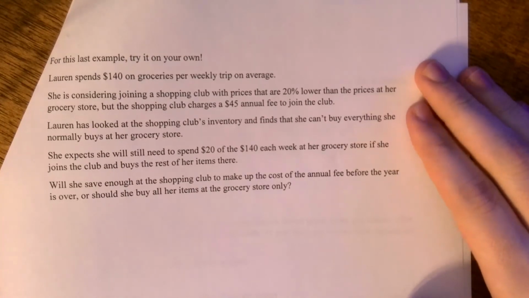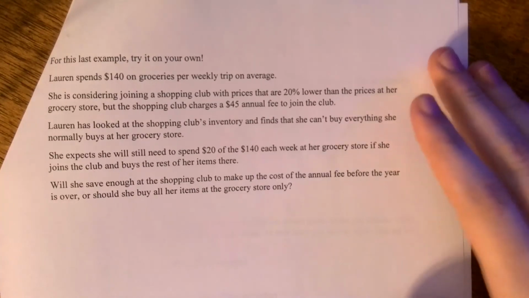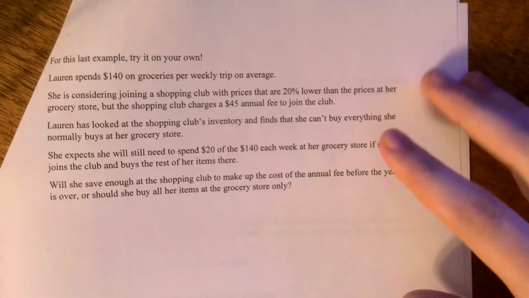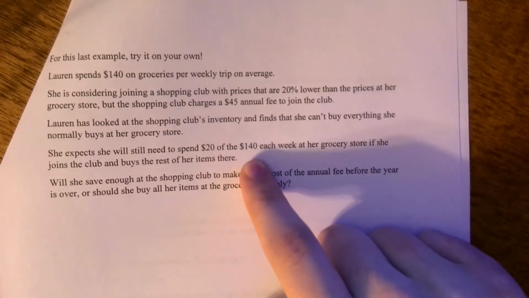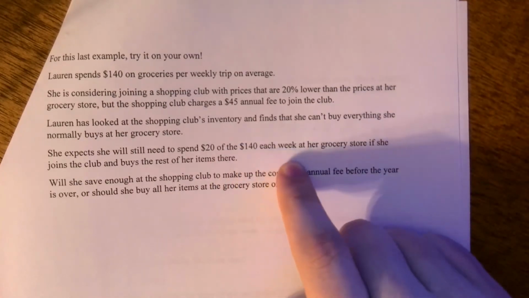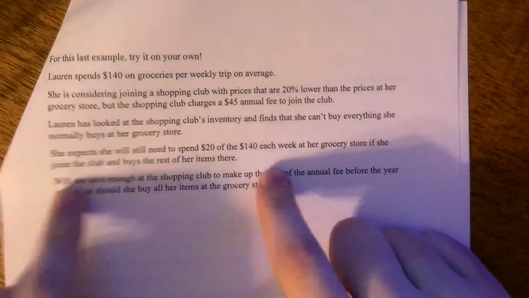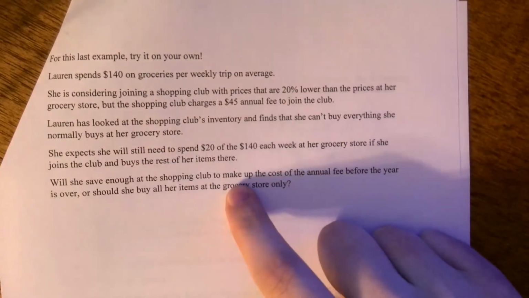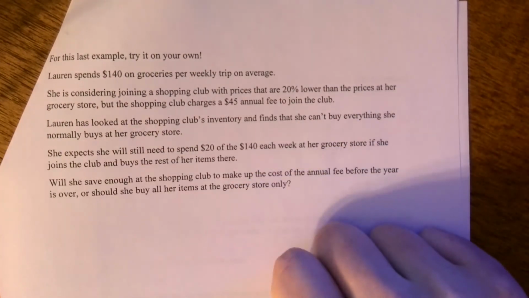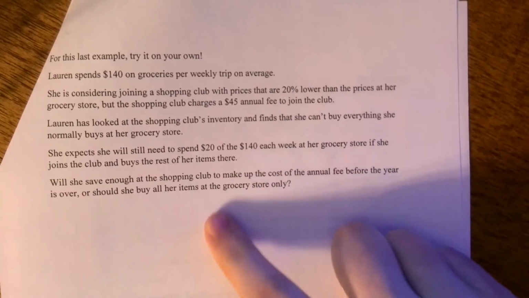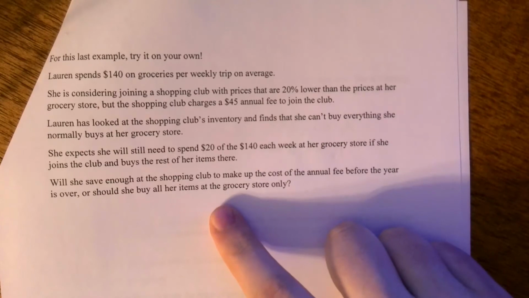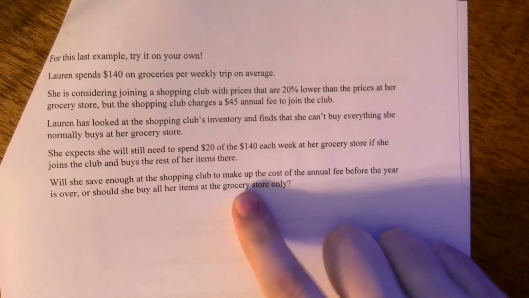It says Lauren has looked at the shopping club's inventory and finds she can't buy everything she normally buys at her grocery store. She expects that she will still need to spend $20 of the $140 each week at her grocery store if she joins the club and buys the rest of her items there. So will she save enough at the shopping club to make up the cost of the annual fee before the year is over? Or should she buy all of her items at the grocery store only?